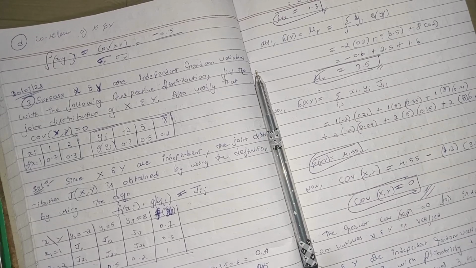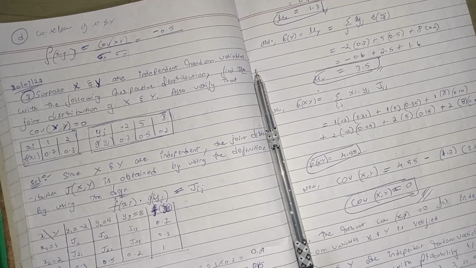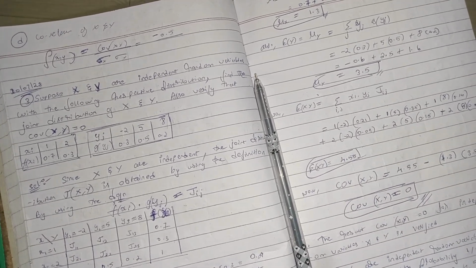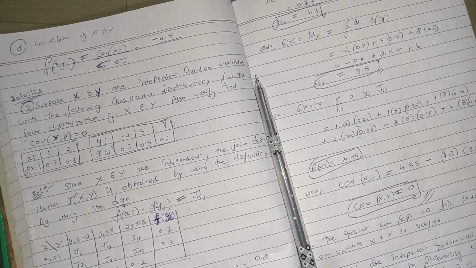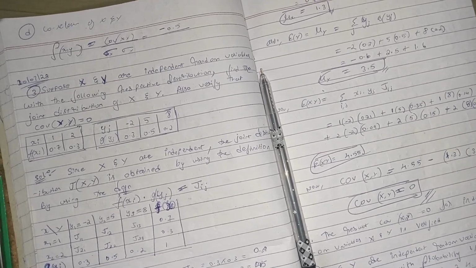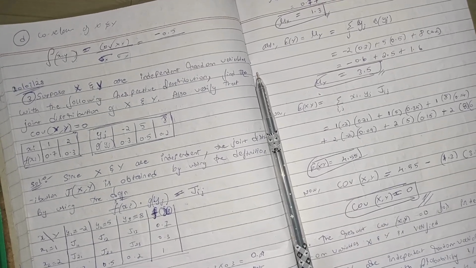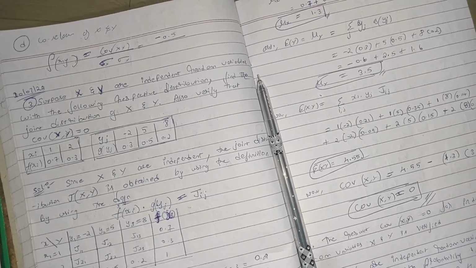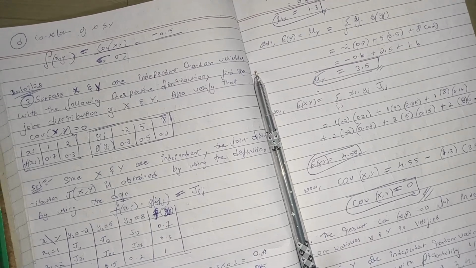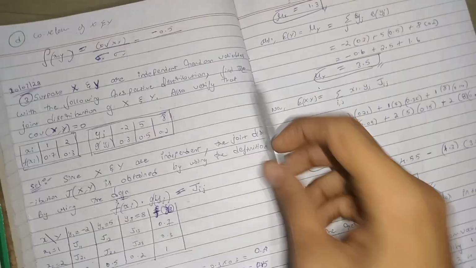Also, I had told you in my previous video that we shall be discussing a problem in which they themselves give the distribution table of x and the distribution table of y, and ask us to find the joint distribution table of x and y. So the same problem we are going to discuss today. Okay, now let's get started.